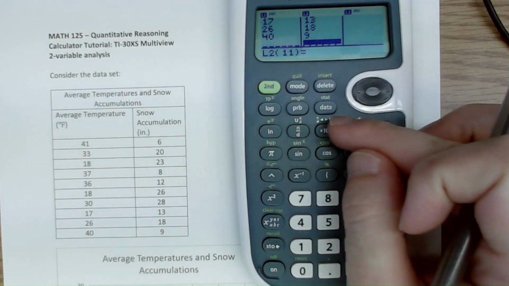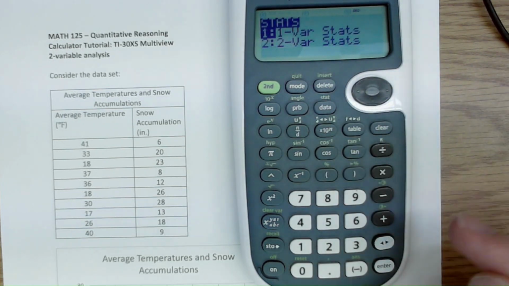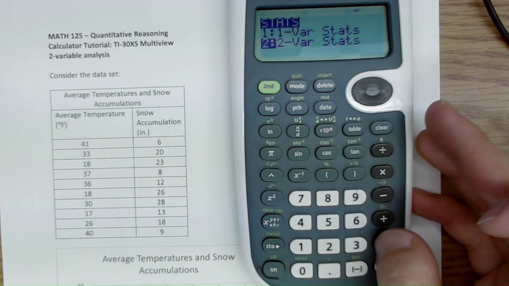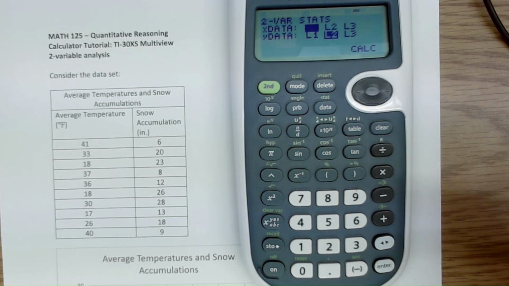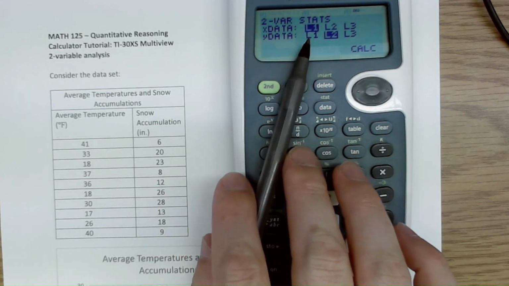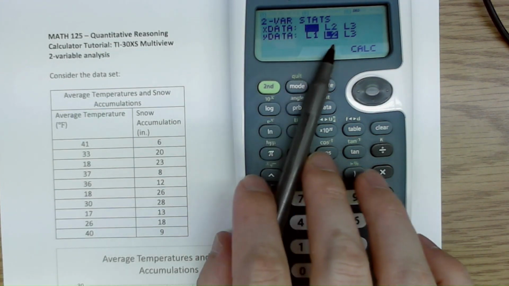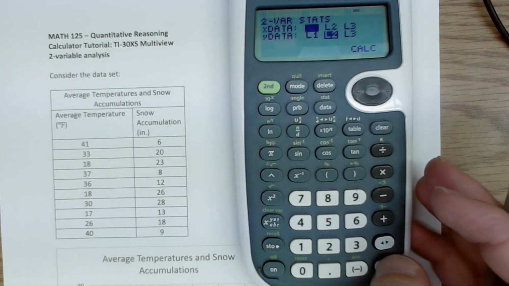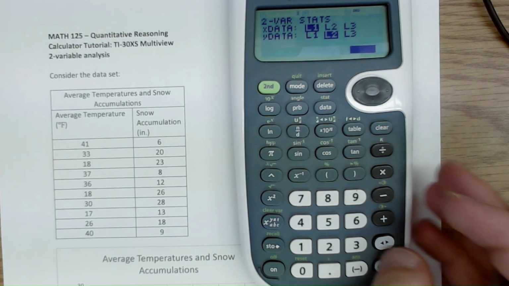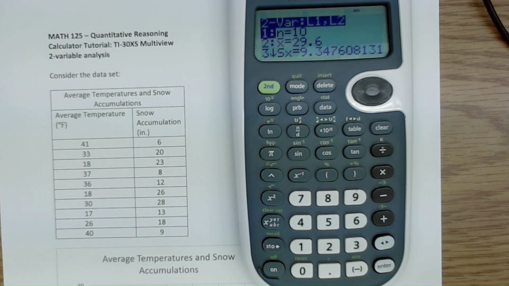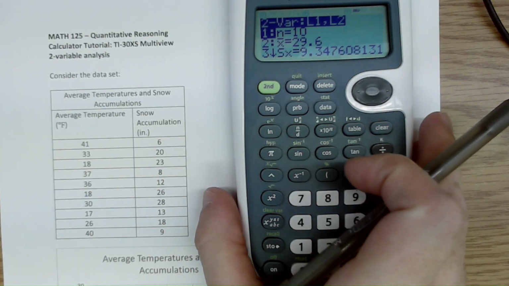I'm going to hit second, data, to get to stats, and I'm interested in a two-variable analysis. Alright, our x values I put into the first list, and the y values were put into the second list, so we can just hit enter, enter, enter, and we should see a number of items. First of all, it tells us how many items we plugged in. We could verify that by counting how many rows were in this table.